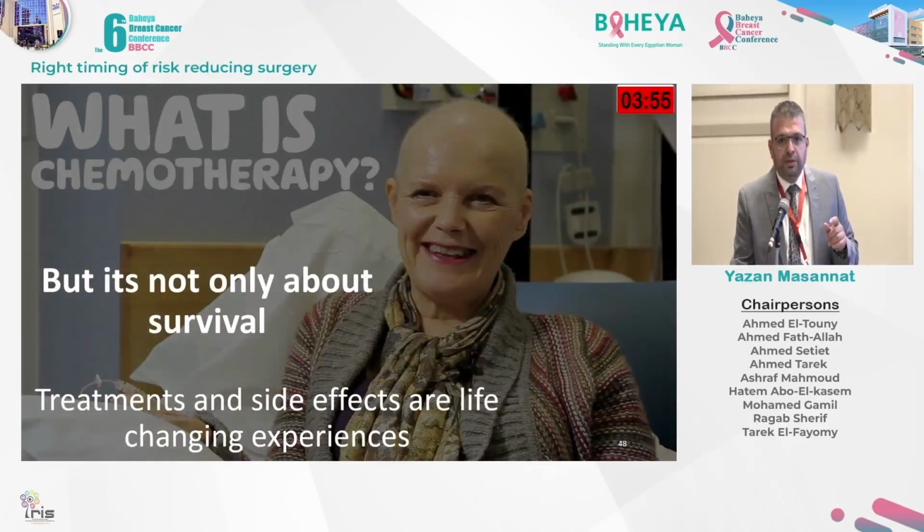It's a traumatic journey for the patient to go through chemotherapy again, to go through counseling again, to go through other treatments again, to go through the side effects of treatment. So yes, the survival might be better, but the quality of life and the things that they have to go through might be completely different.